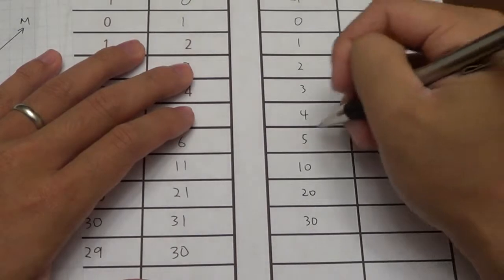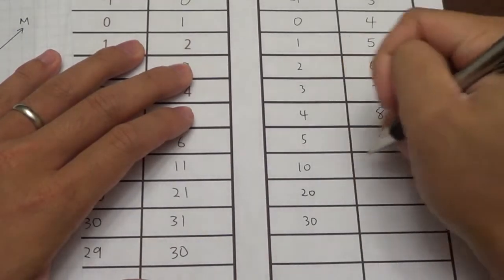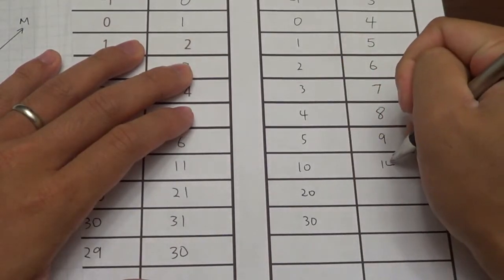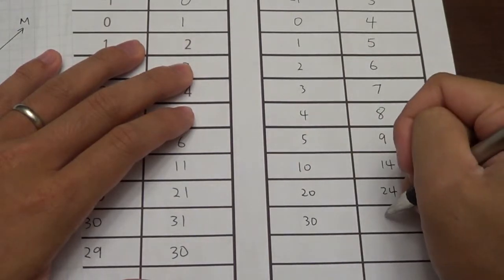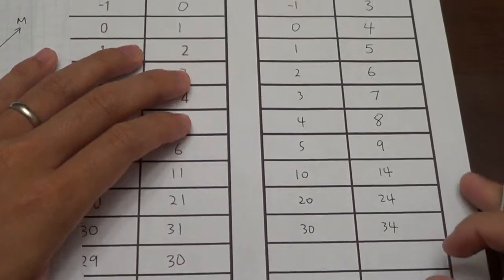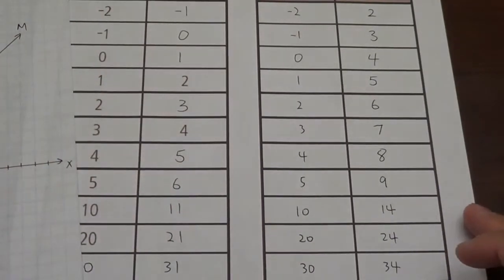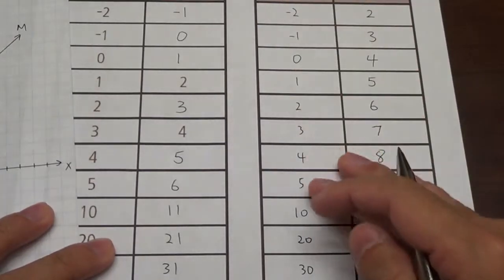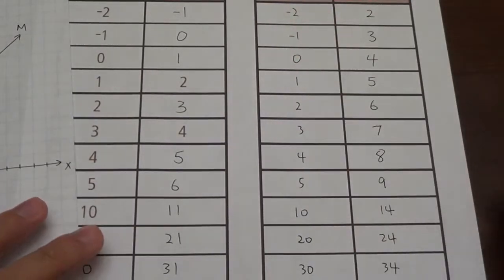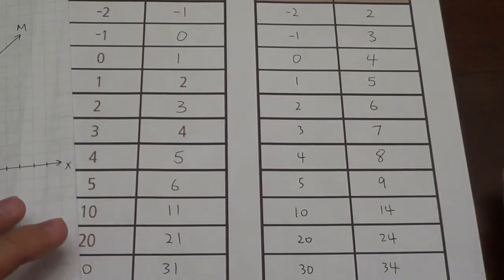Okay, so for here, 5 plus 4 gives me 9, 10 plus 4 gives me 14, 20 plus 4 gives me 24, 30 plus 4 gives me 34. All right, there's our table. And again, they can stop at a certain point. As long as the table has, I would say, maybe 5 or 6 coordinates or ordered pairs, that would be enough.